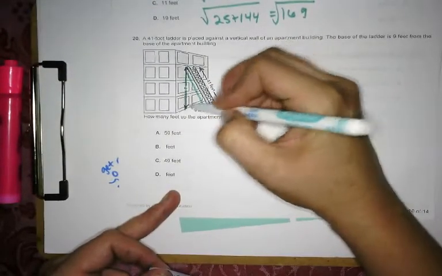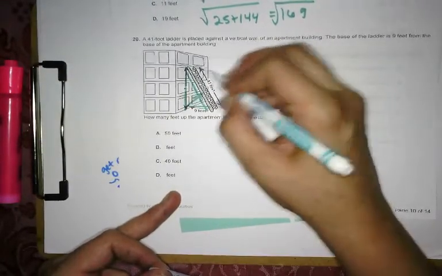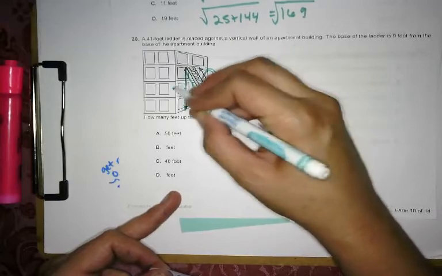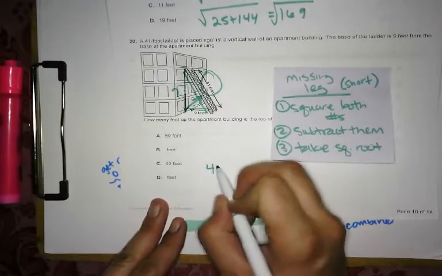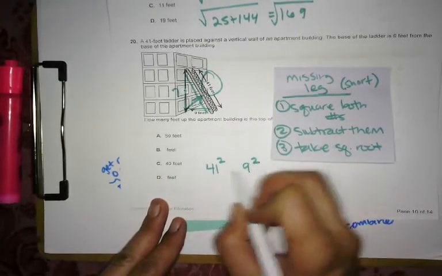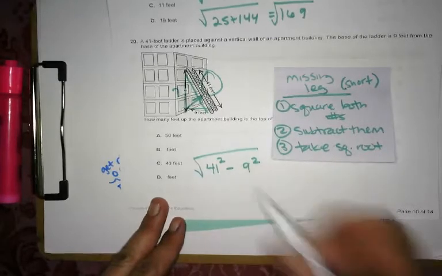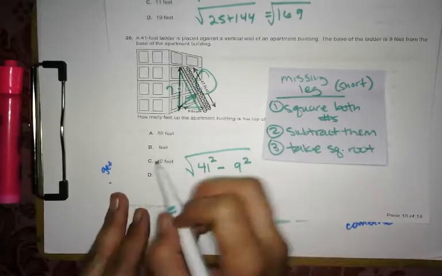This one's similar, but this time, instead of finding a leg or the hypotenuse, I have that hypotenuse, so I'm trying to find the leg. So this time I'm using this list of steps. So I'm going to square both numbers, subtract, and then take the square root. So 41 squared minus 9 squared, which equals 40.